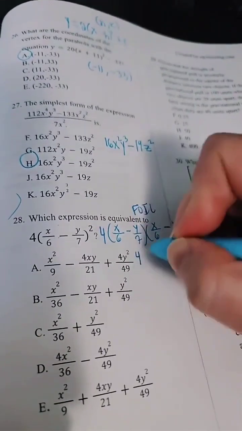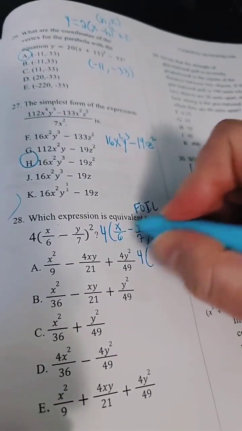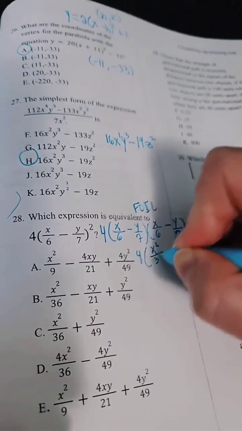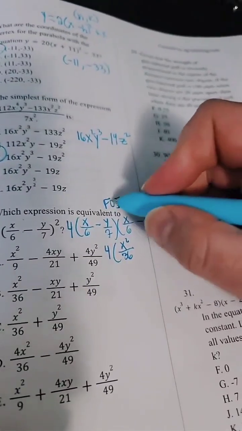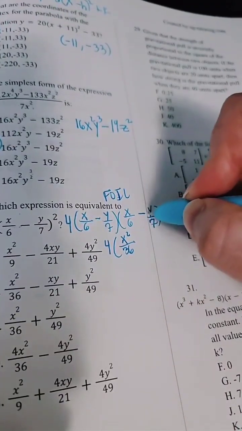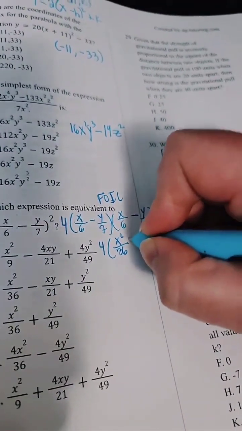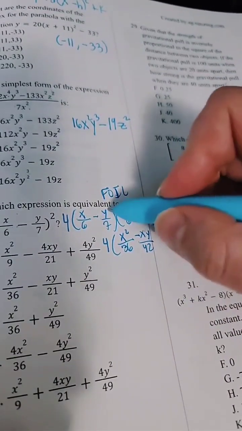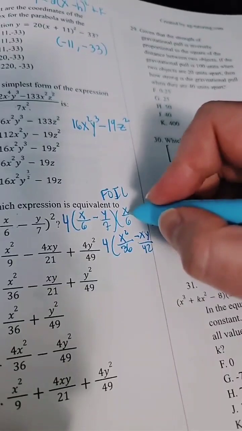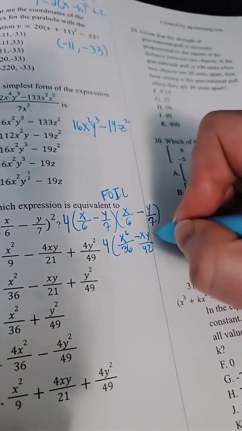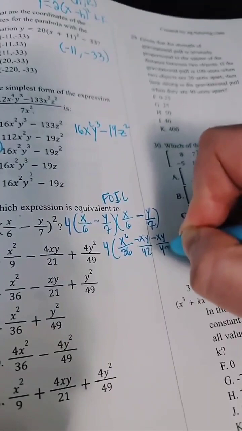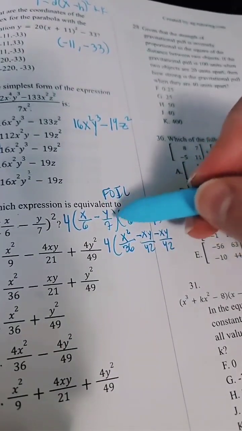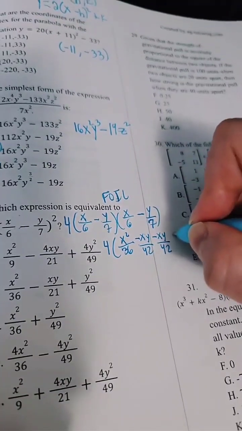So it's going to be 4 times, F stands for multiplying the first things, x over 6 times x over 6. So then that's going to be x squared over 36. And then O is the outer stuff you multiply, so x over 6 times negative y over 7, so negative xy over 42. I stands for multiplying the inner stuff, so it would be negative 7 over y times x over 6, so negative xy over 42.